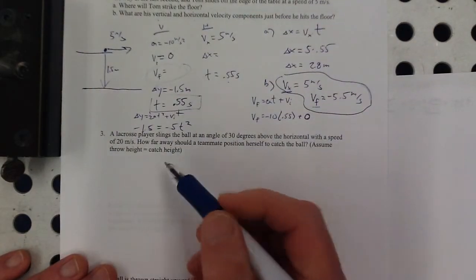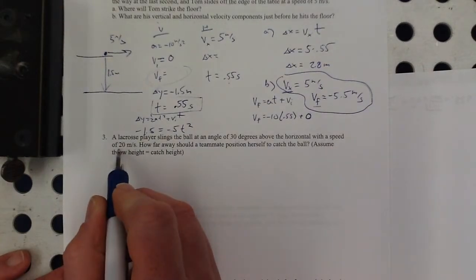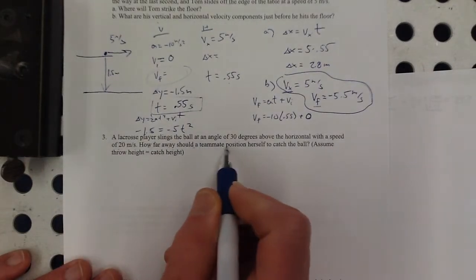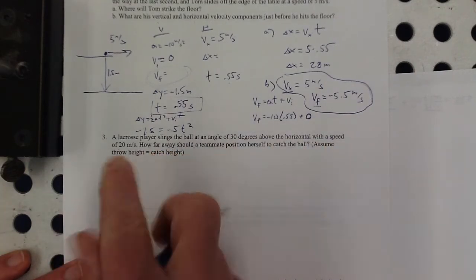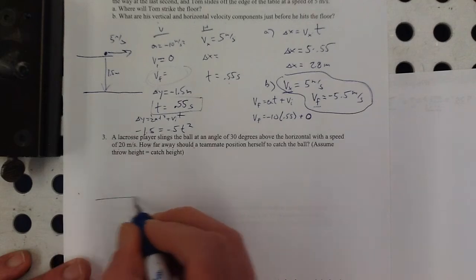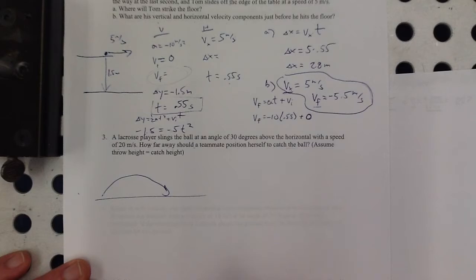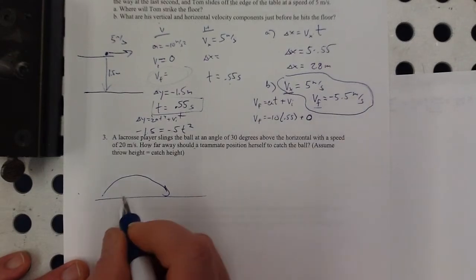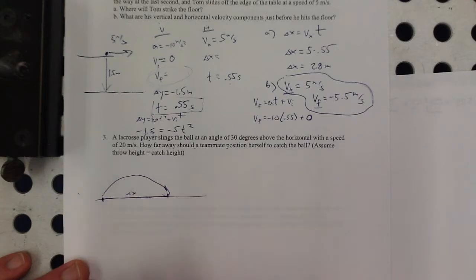Number 3, a lacrosse player slings the ball at an angle of 30 degrees above the horizontal with a speed of 20 meters per second. How far away should a teammate position herself to catch the ball? So we're going to assume that the throw height and catch height are the same, so the delta y is 0. So if you wanted to make a picture, it's just like a ground-to-ground kind of toss. And we're looking for how far? We're looking for that delta x.